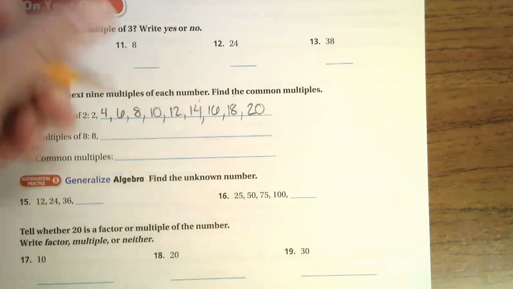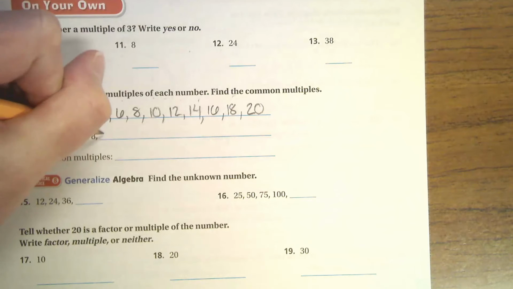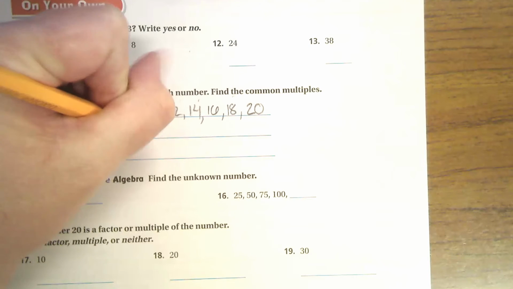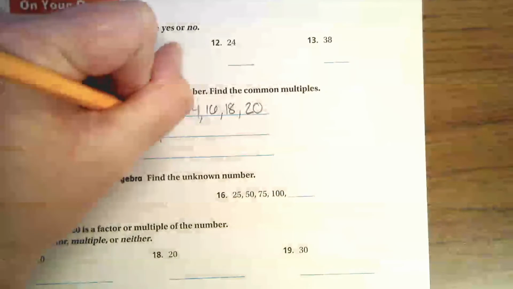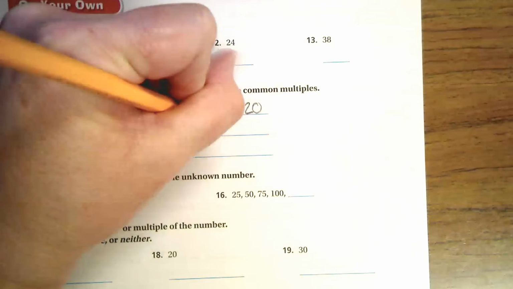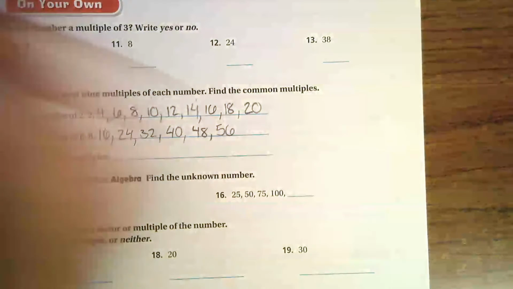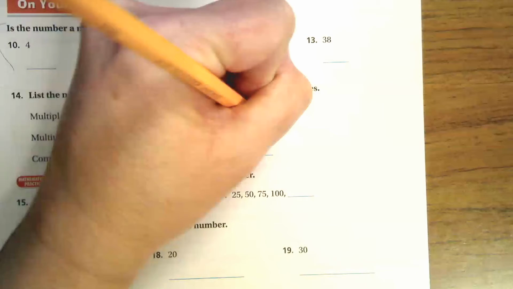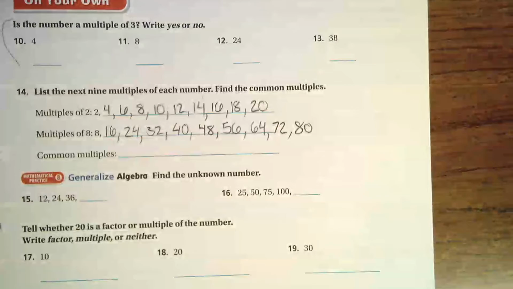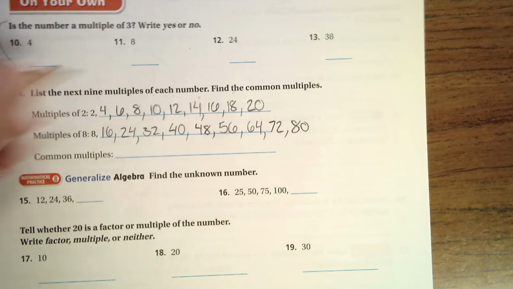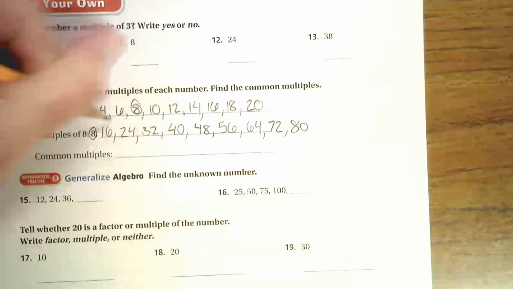Now we're going to do multiples of 8. 8 was the first one, so we're going to count by 8s. 8, 16, 24, 32, 40, 48, 56, 64, 72, 80. Now we're going to circle every single one we see that's the same. Well, I see an 8 and an 8. Those are the same.